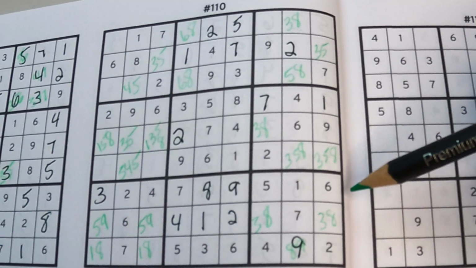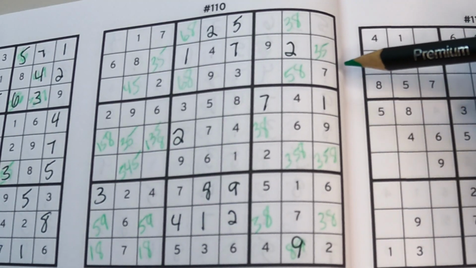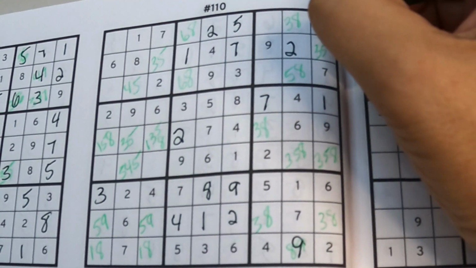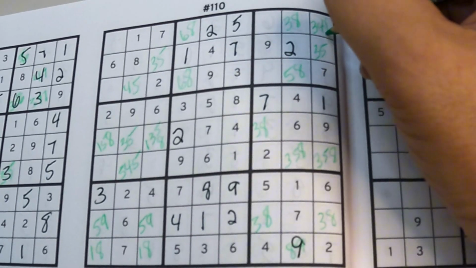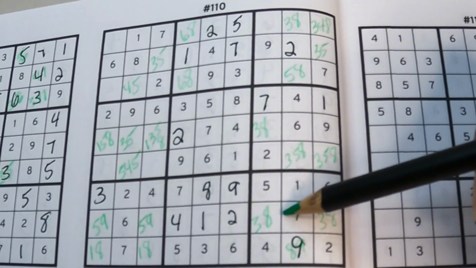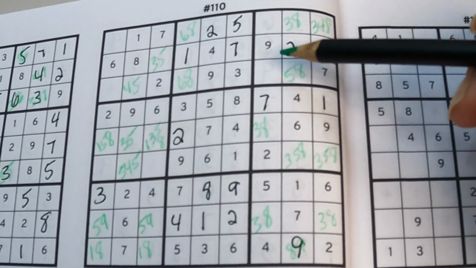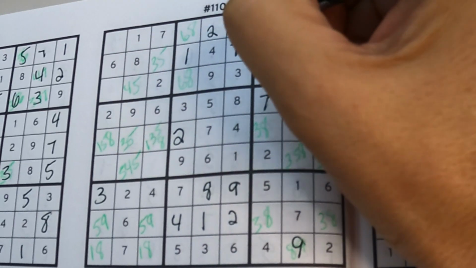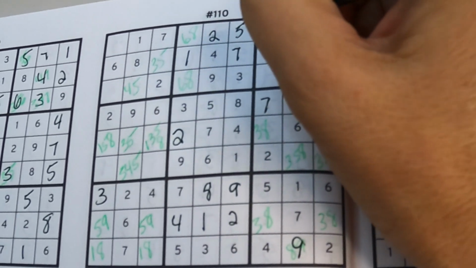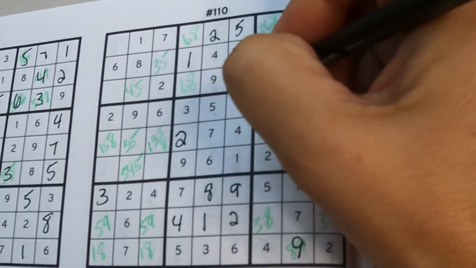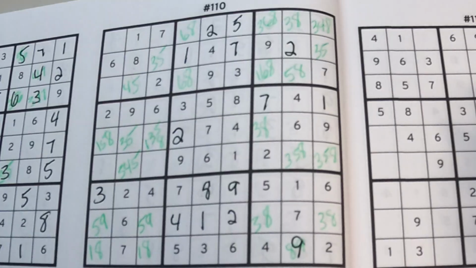For this column, we're missing 3, 4, 5, and 8. We've got the 5 here, so 3, 4, 8. For this column, we're missing 1, 3, 6, and 8. We've got the 1 here, so 3, 6, 8. 3 here, so 1, 6, 8.